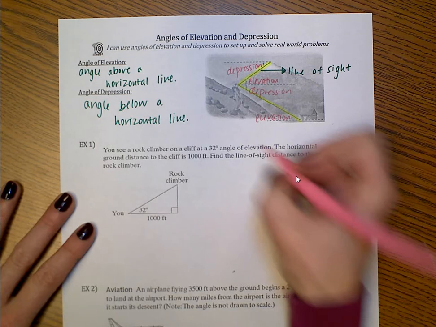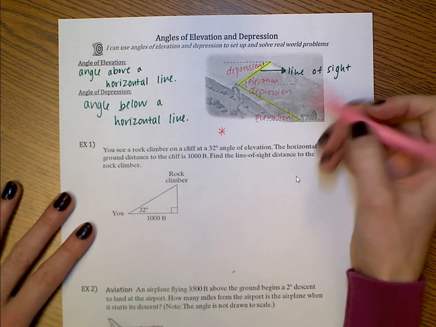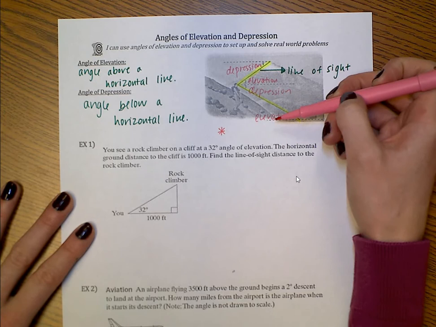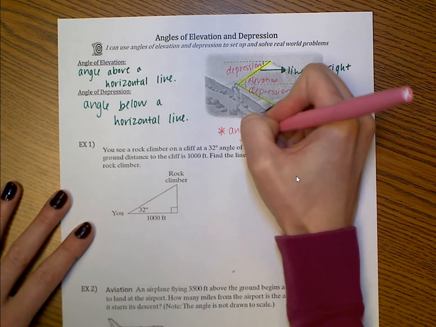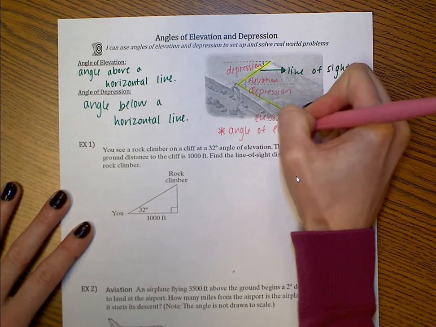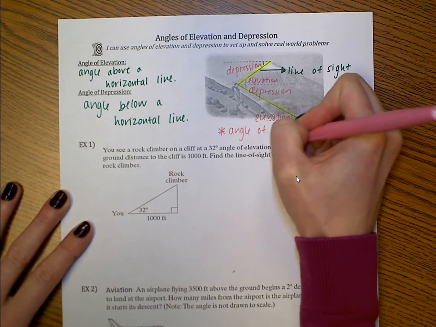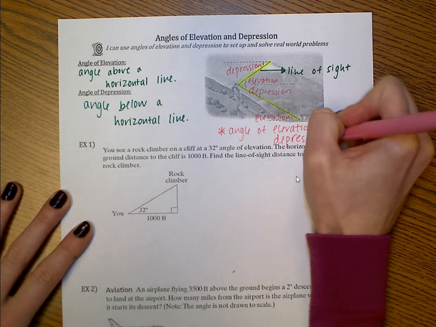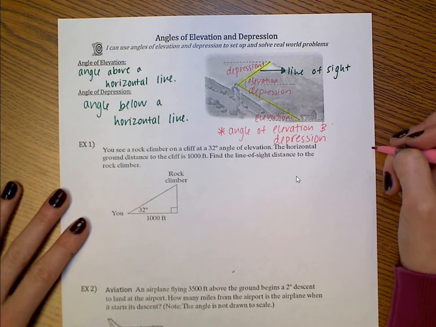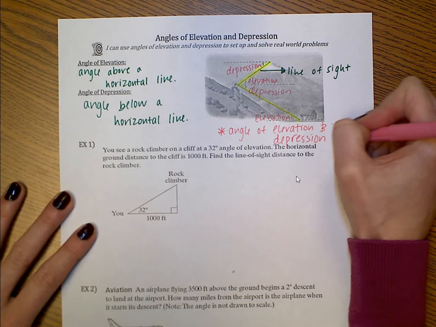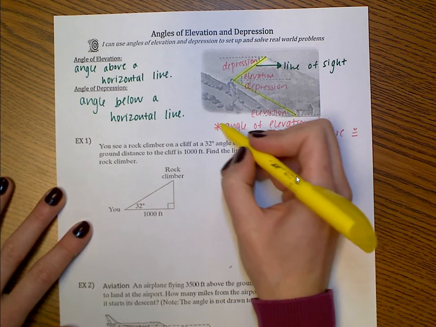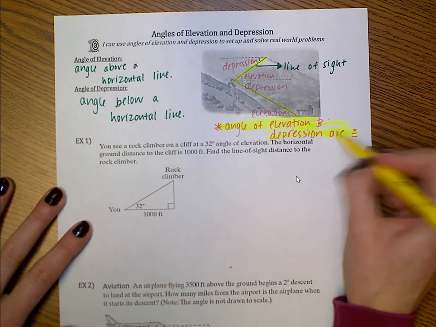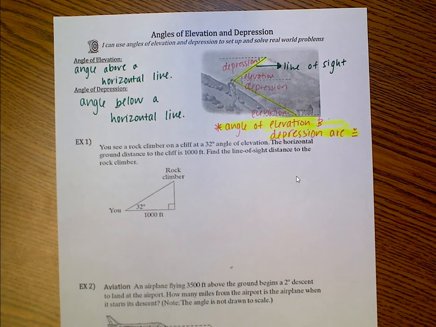Now, I want you to make a note down here. For a situation, an angle of elevation and depression are always congruent. The reason they're congruent is because horizontal lines are always parallel, so they're AIAs. Okay, so that's going to be real important. I'm going to highlight that. That's going to be necessary to solving some of these application problems here.